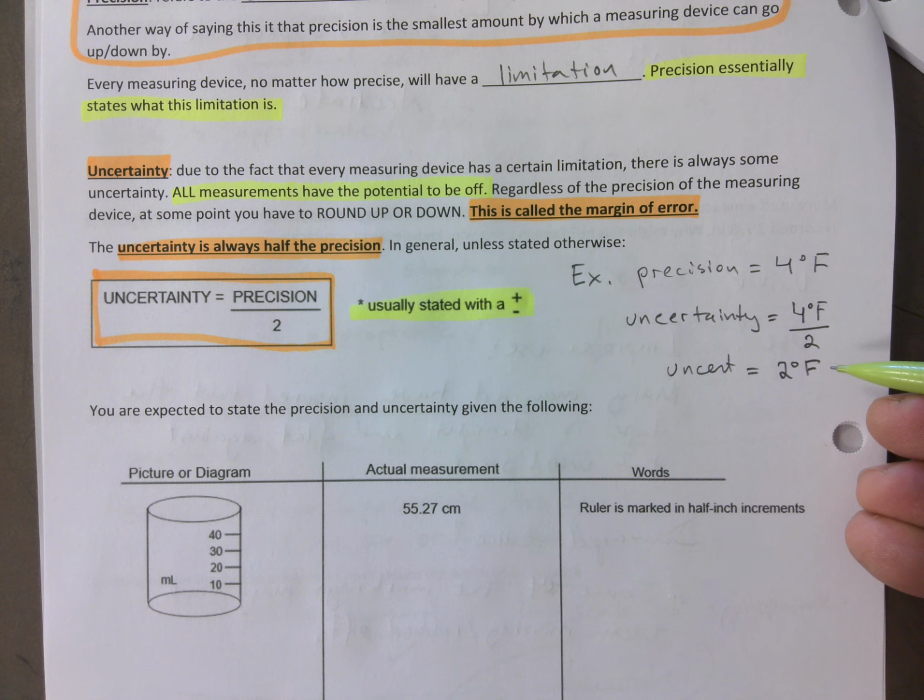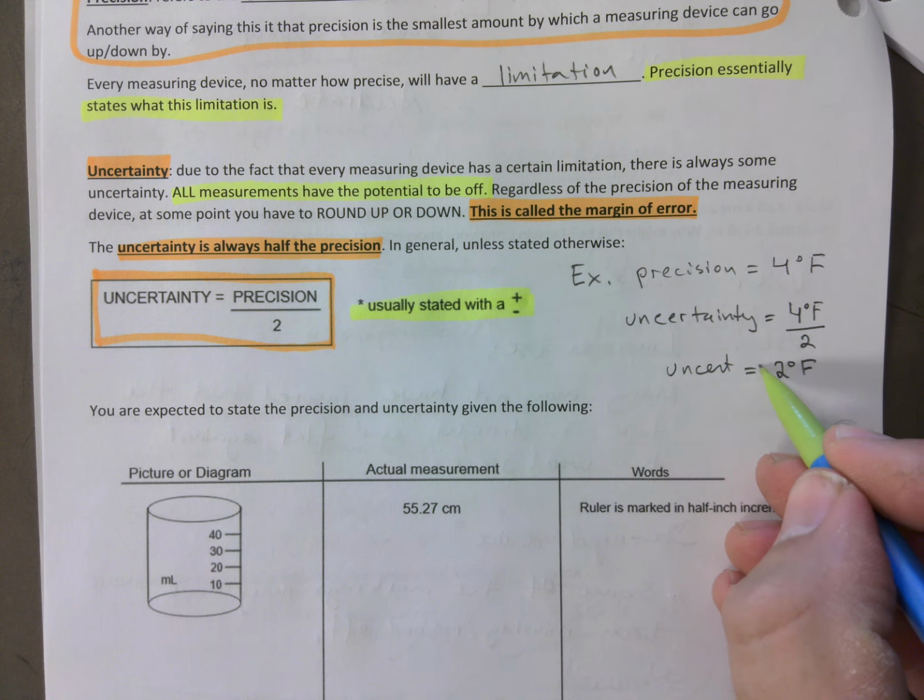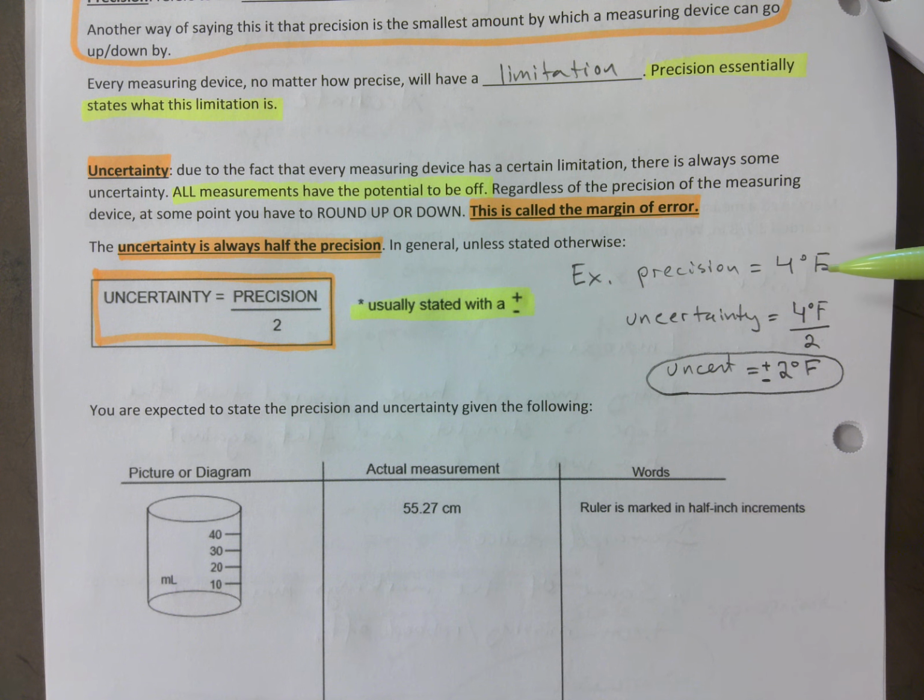And notice what we do normally. We go plus or minus in front of it, meaning you could be off on the up by 2 degrees or below by 2 degrees. This is the uncertainty. So if you know your precision, divide it by 2, you get your uncertainty every single time. The trickiest part is going to be finding the precision. Because once you have the precision, just divide the precision in half, and you've got your uncertainty.